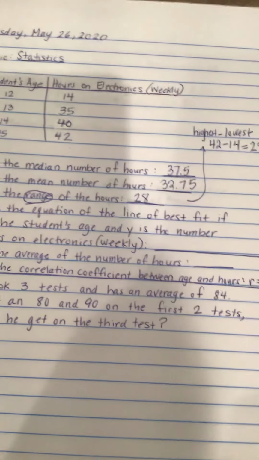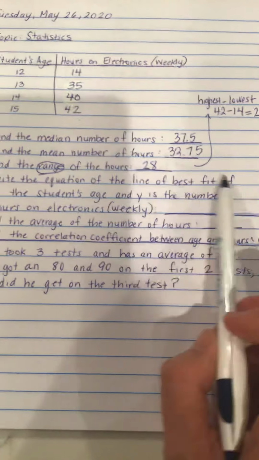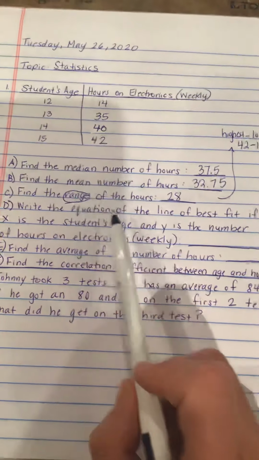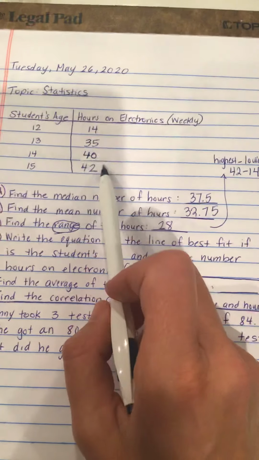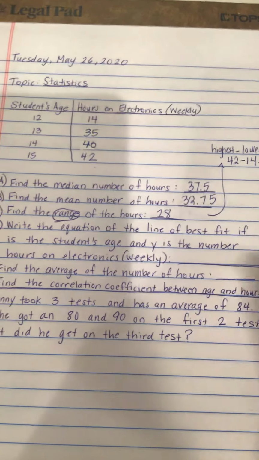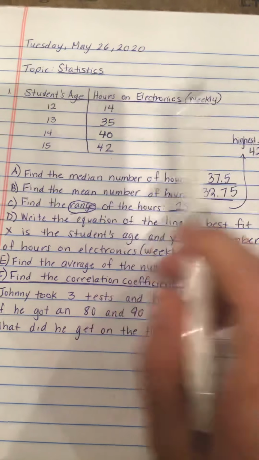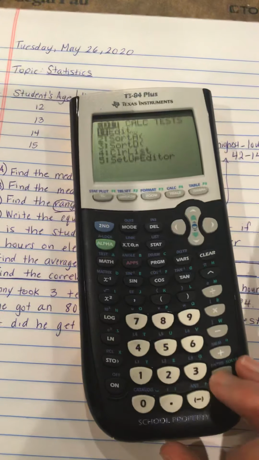And there's that answer. Okay, now it's saying write the equation of the line of best fit if x is the student's age, so that's this column, and y is the number of hours of electronics, that's this column. So I need 2 lists. This is going to be my list 1 for x, and that's going to be my list 2 for y. So you go to your calculator, you go to stat, enter and edit.